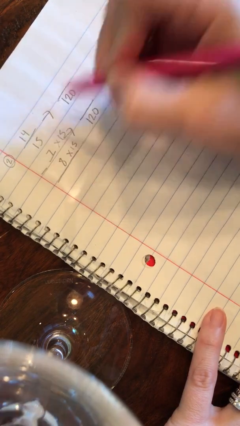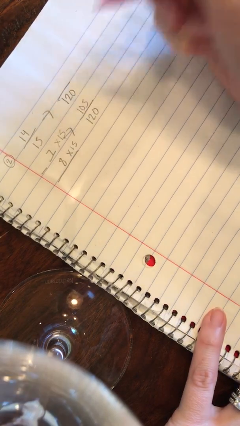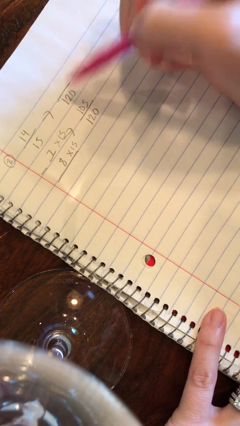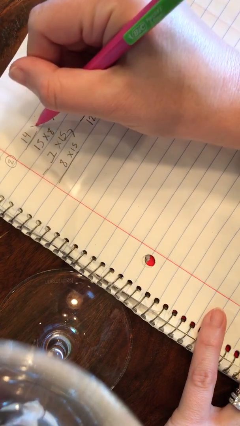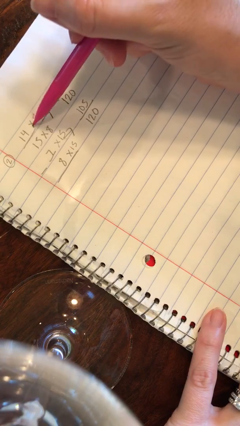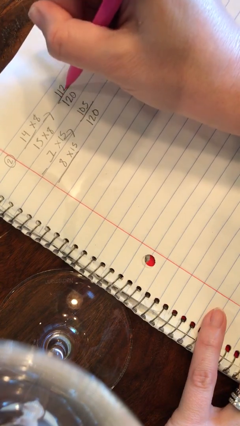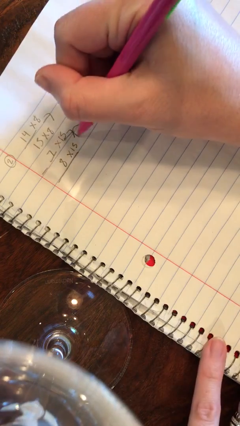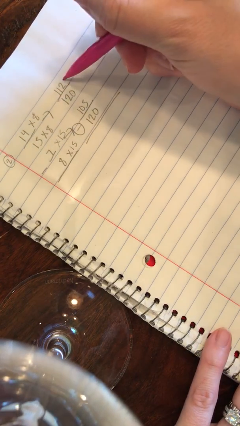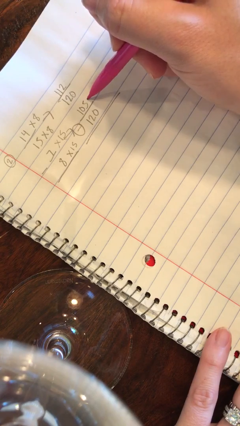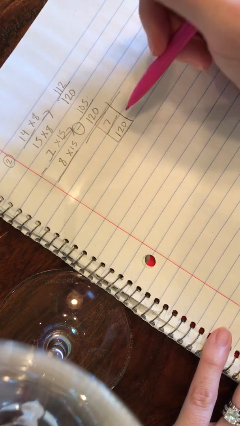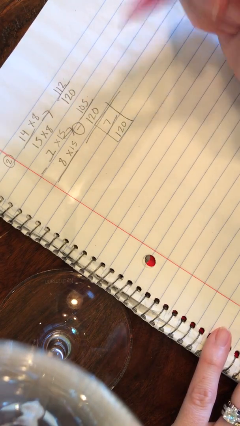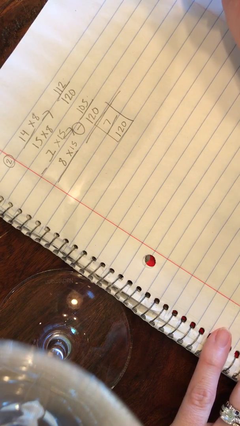So 7 times 15 is 105. And then 15 will go into 120 8 times. So 15 times 8 is 120. And then you have to do the same to the top. So 14 times 8 is 112. Remember, we're subtracting on number 2. So 112 minus 105 is 7/120. Again, I know that seems a little odd. We're not used to dealing with fractions with that large of denominators, but for this practice, it's fine, okay? All right, so that's number 2.